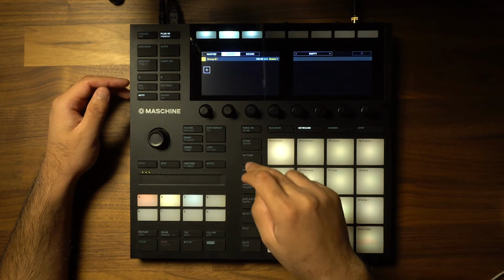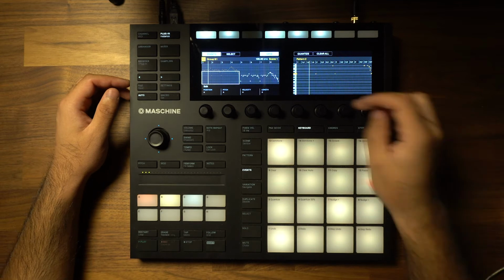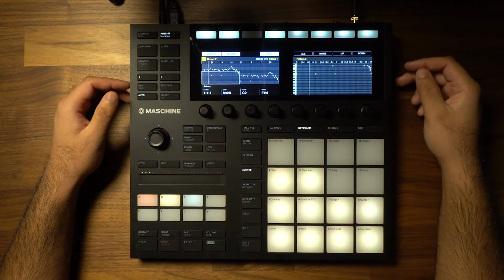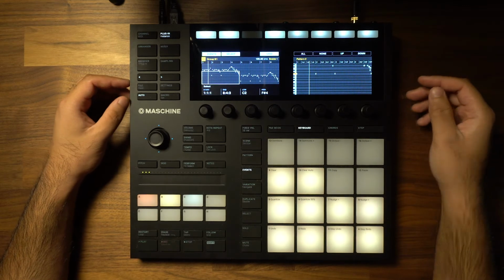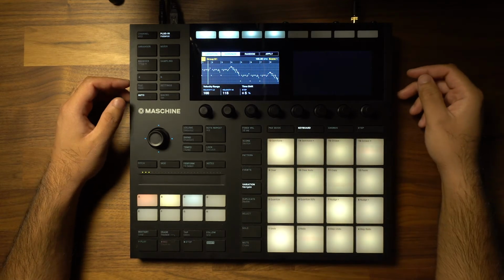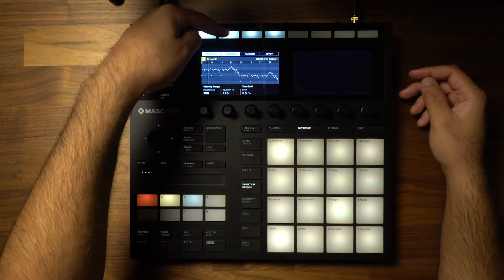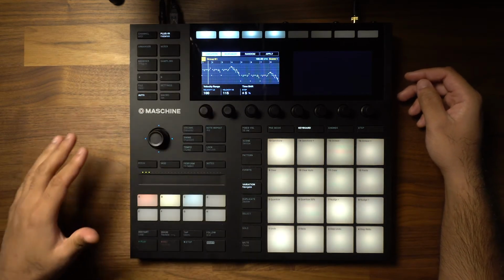So before I do that, let me actually go ahead and do this. Make sure you go back to events view, go to select view, and make sure you got everything selected. All right, just go ahead and hit all. Then what you're gonna do is go ahead and hit this variation button, pin it if it's not, and make sure that the humanize button number 2 is illuminated.